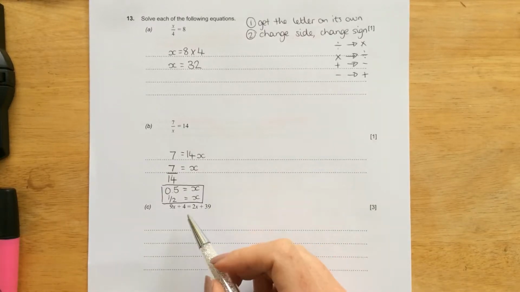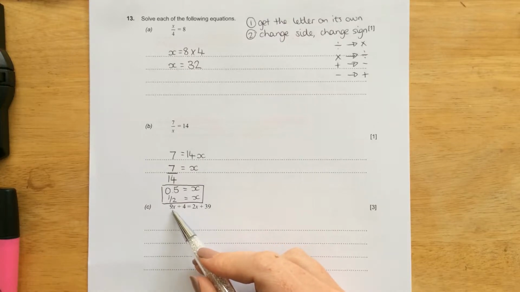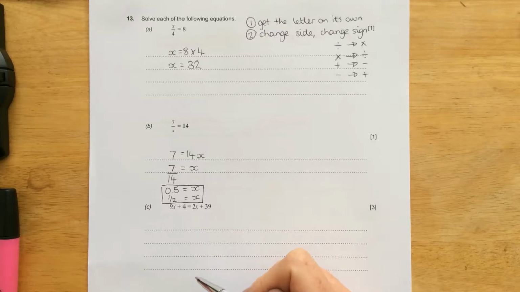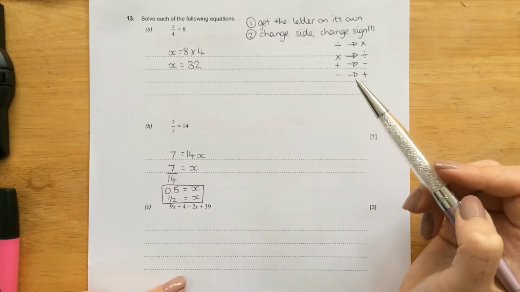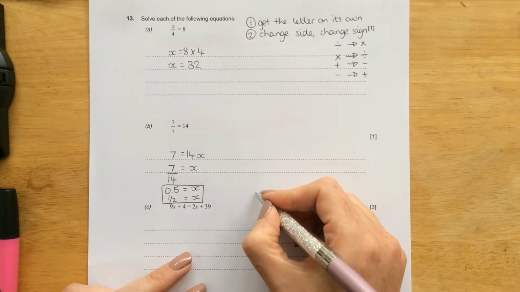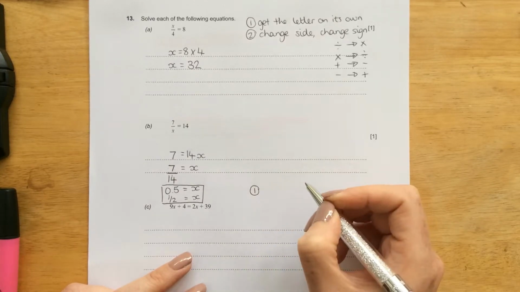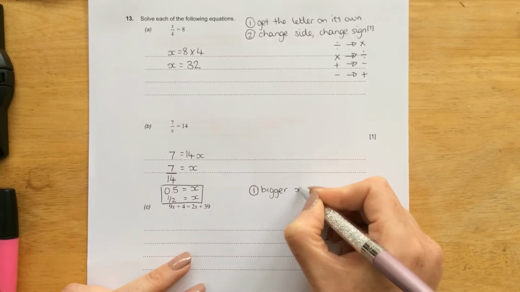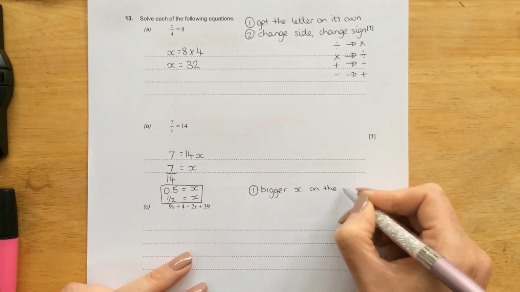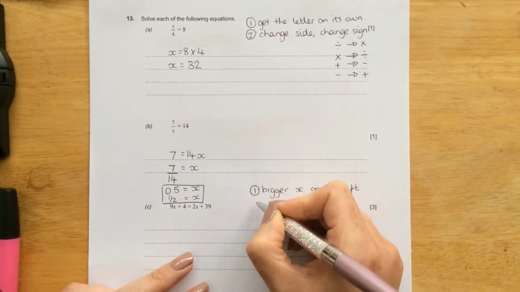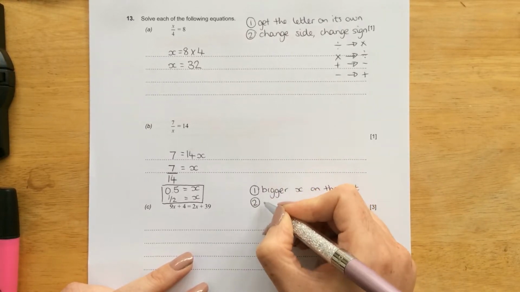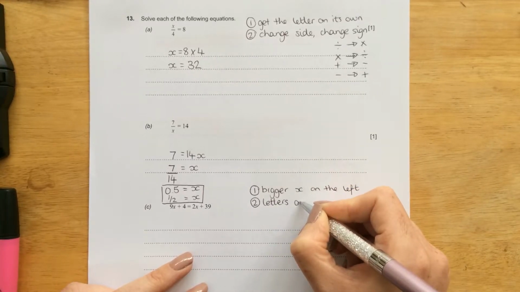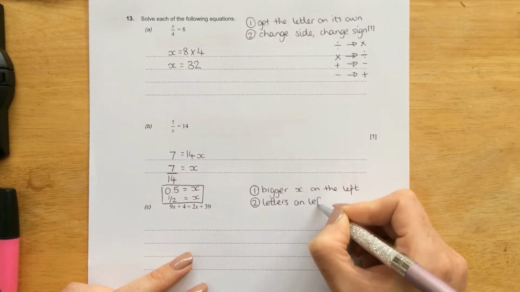Part C. So this has x on both sides. It has unknown on both sides of the equation. So I'm going to use the same rules. First of all, I need the bigger x on the left. Then I need all the letters on the left.